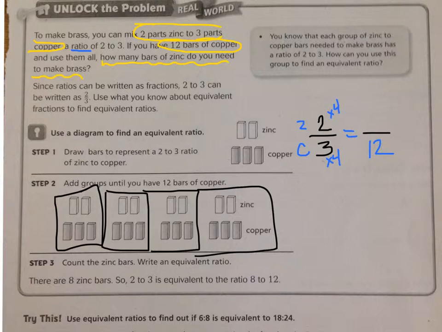And so zinc, we have 2 times 4. What is our numerator now? It is 8. And it matches our picture, right? We have 8 bars of zinc right here, and we have 12 bars of copper. So is our fraction equivalent? Well, that's what we came up with. And so we could even just rewrite it as 8 to 12.